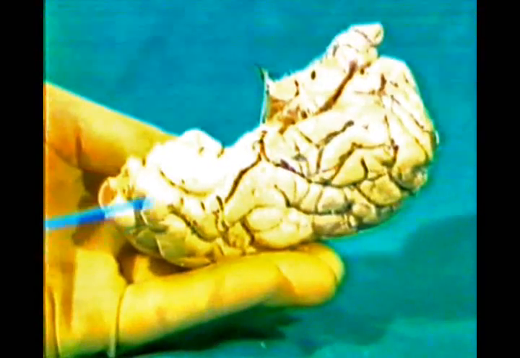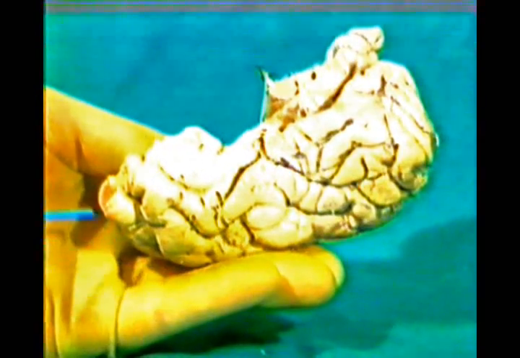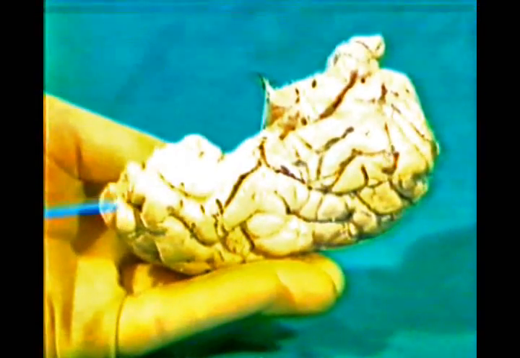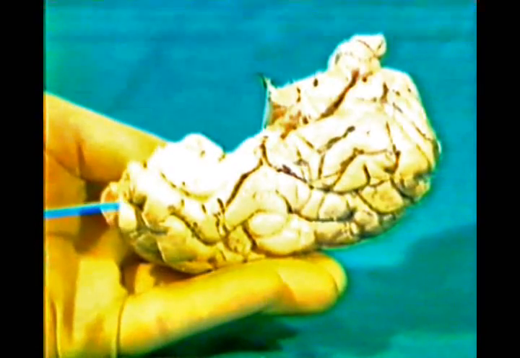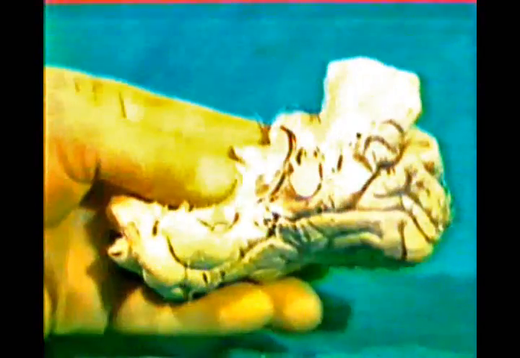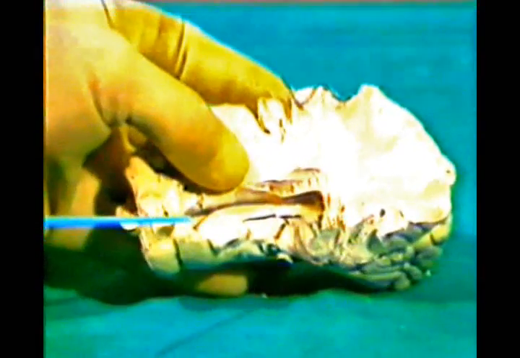This is another specimen of the temporal lobe. This is the anterior temporal pole, and this is the posterior occipital pole. This is the hippocampus in the floor of the inferior horn of the lateral ventricle.